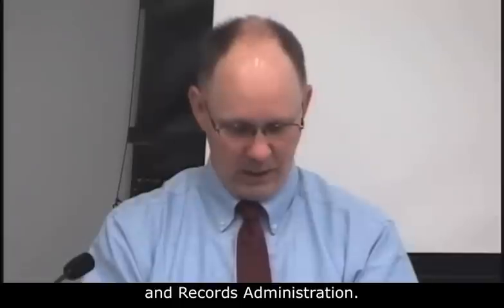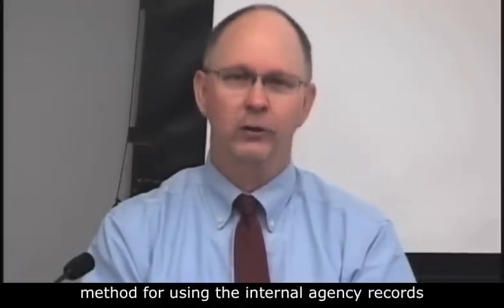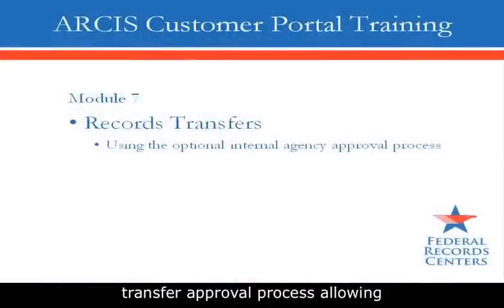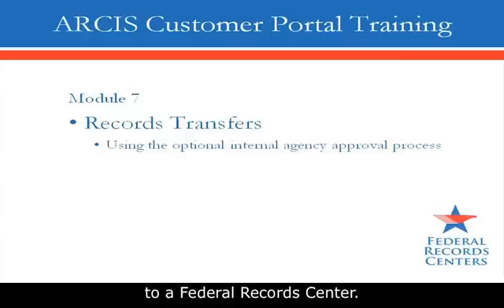Records Administration. This module will demonstrate a suggested method for using the internal agency records transfer approval process, allowing for an internal quality control and inspection process of the data of a new records transfer prior to sending it to a Federal Records Center. Let's take a look.